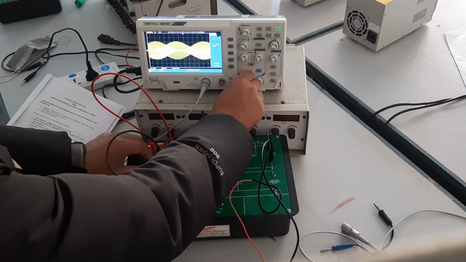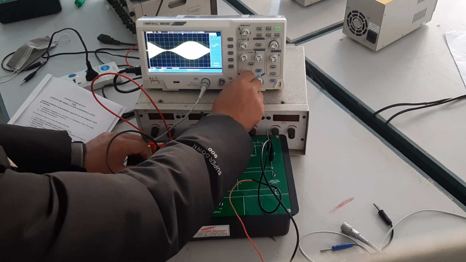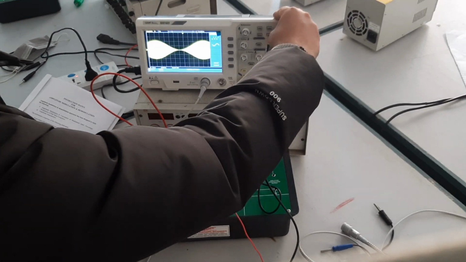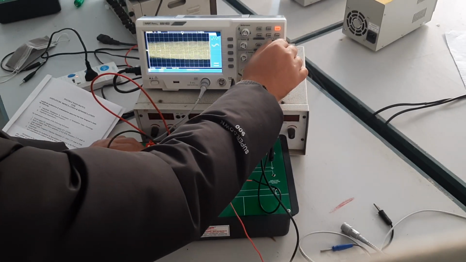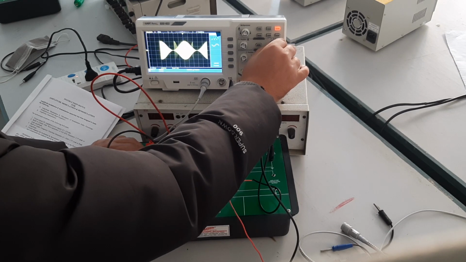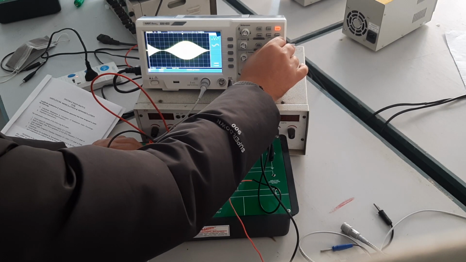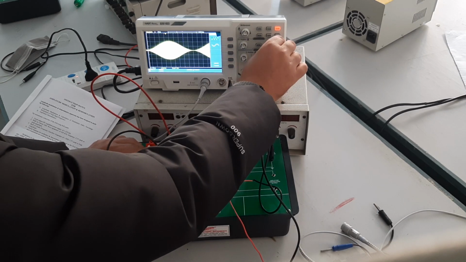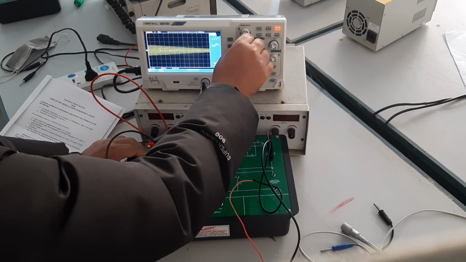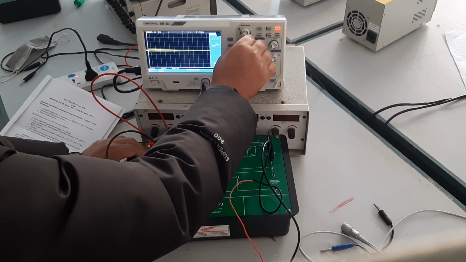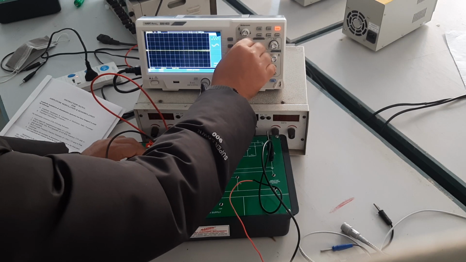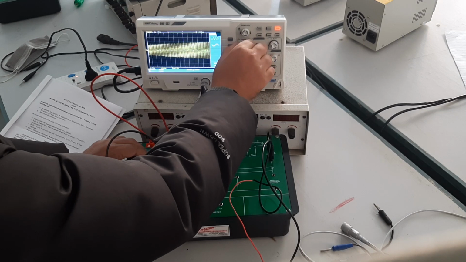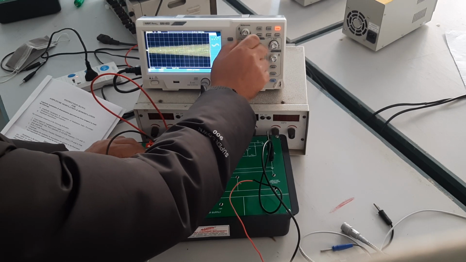Let's scale it to small. Okay, we're going to run fast, stop and scale it. We can see this is the modulated process, and let's magnify it. We can call this a modulated process, a perfect modulation process.